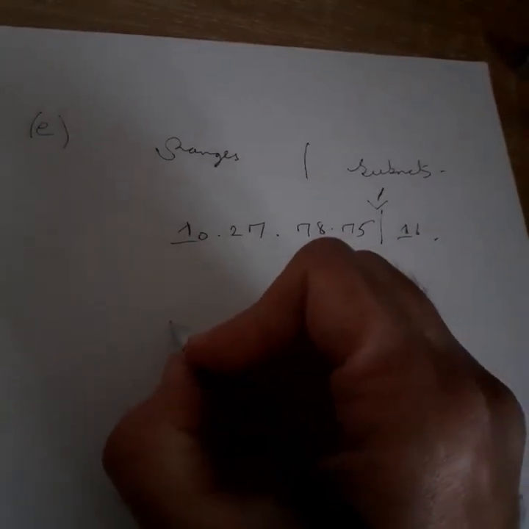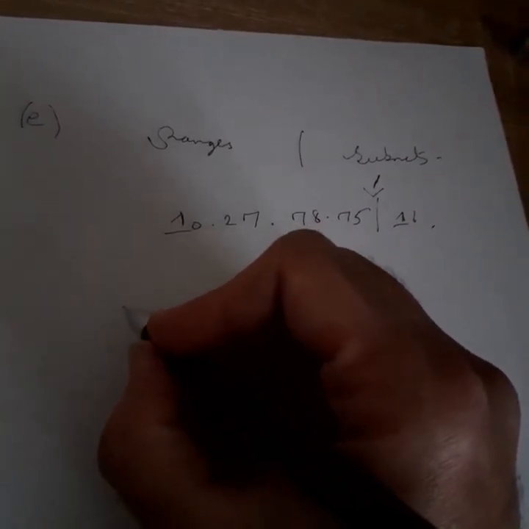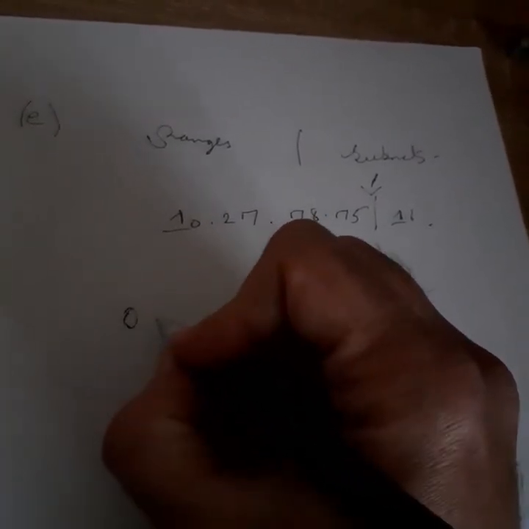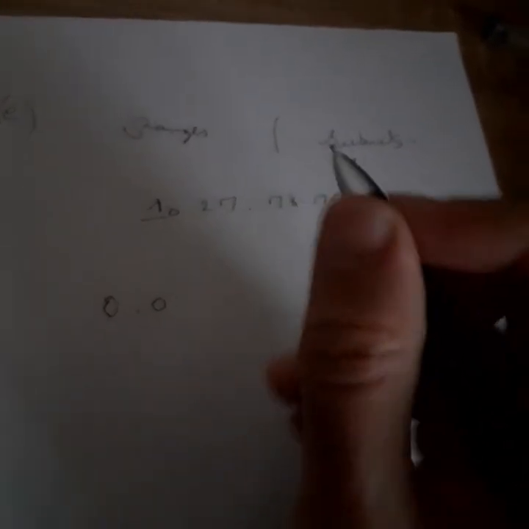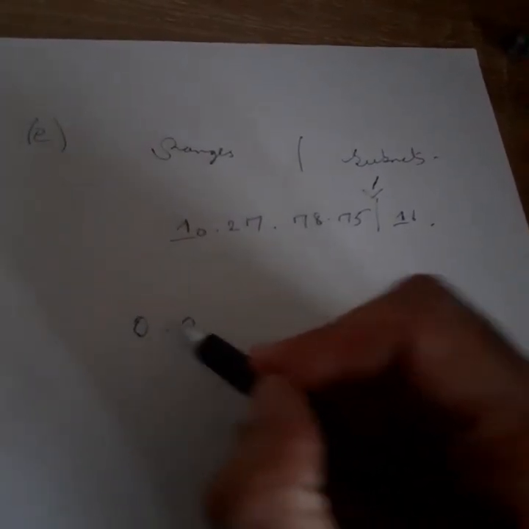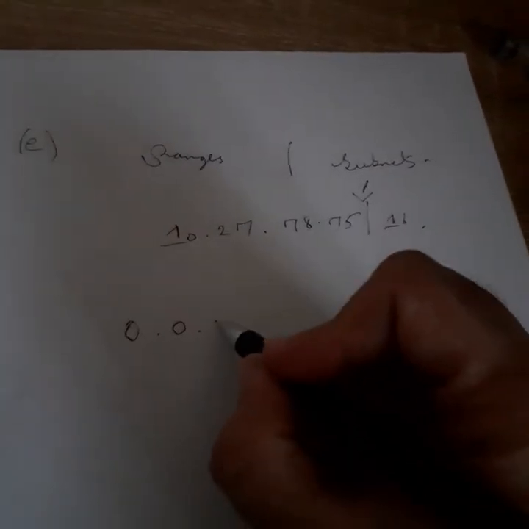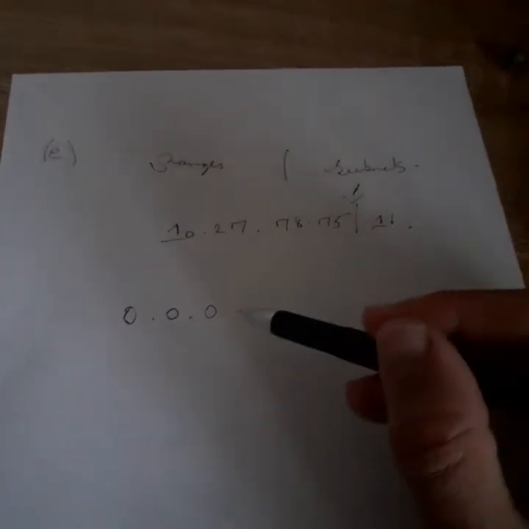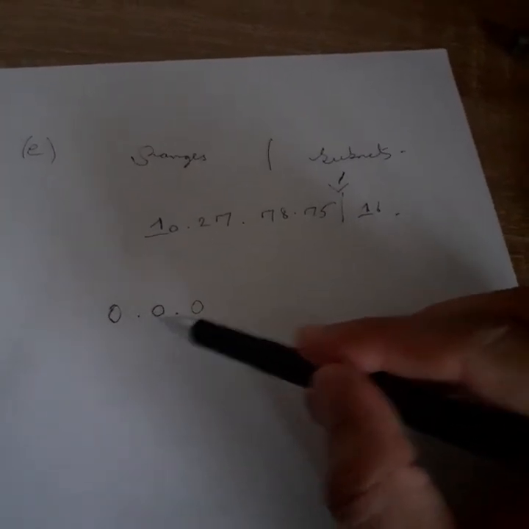Now the next part is I will try to gather my ranges. When we are finding the ranges for a class A address, it needs to be like this, because the increment starts from the second octet. Remember, in class A, unless the mask states otherwise, the increment always starts from the second octet.